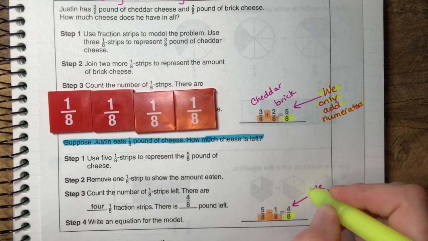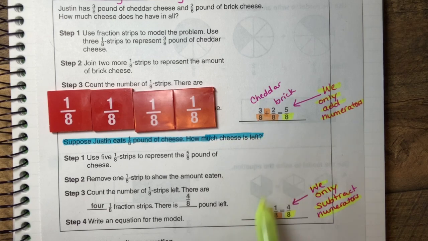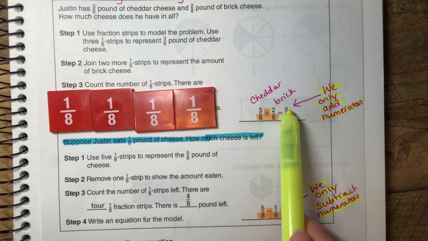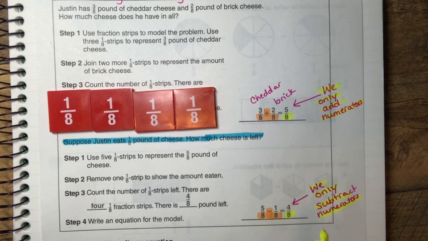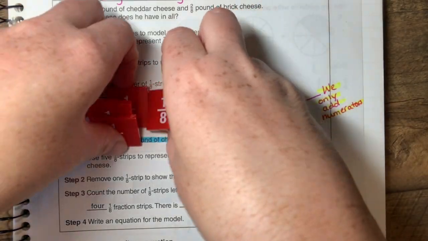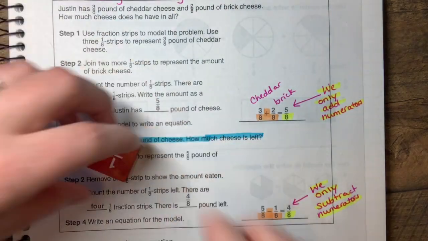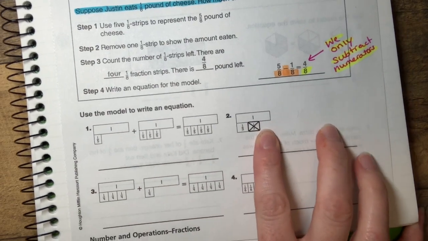So when you are adding and subtracting fractions, you make sure the denominators are the same, and then you only worry about changing the numerator. You add the numerators or you subtract the numerators. All right, my friends, let's look at these two examples today. I am going to go over problem number 1 and problem number 2.